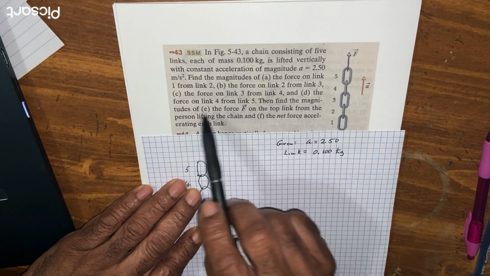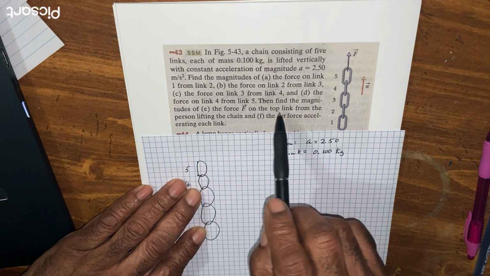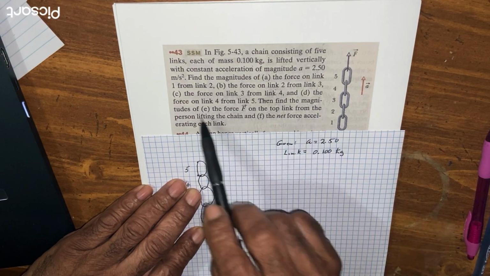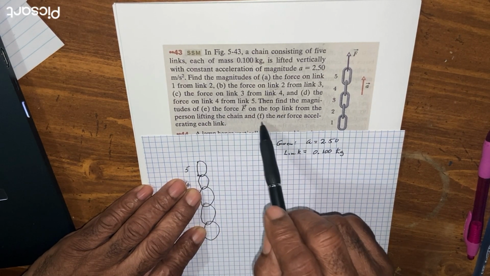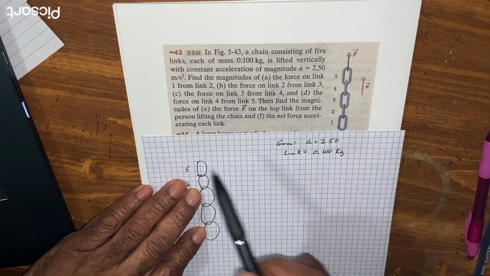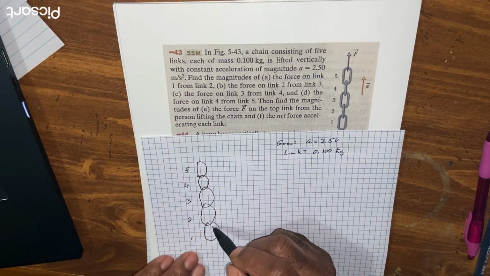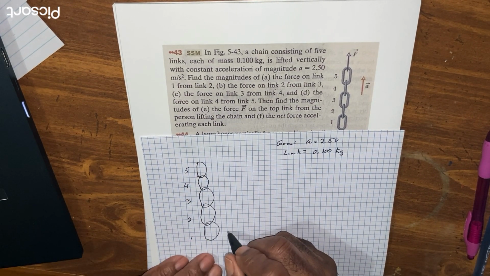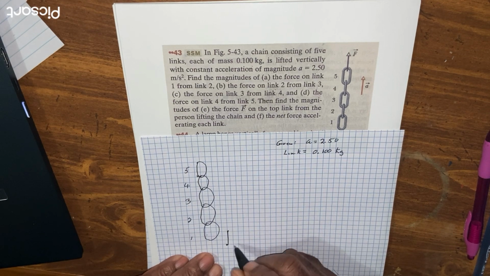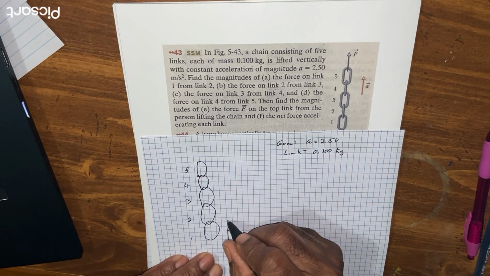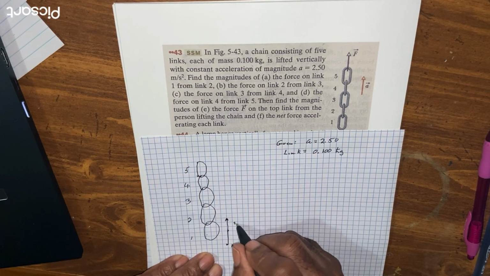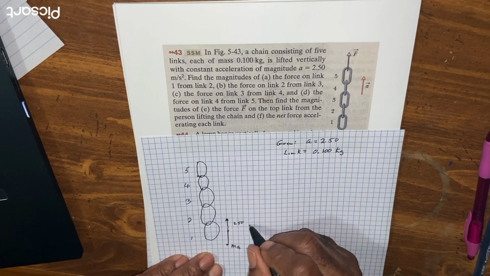Then find the magnitude of E, the force on the top link from the person lifting the chain, and F, the net force accelerating each link. Okay, link 1, 2. We know that gravity, mg, is pulling down, and it's being pulled up at 2.50 meters per second squared.